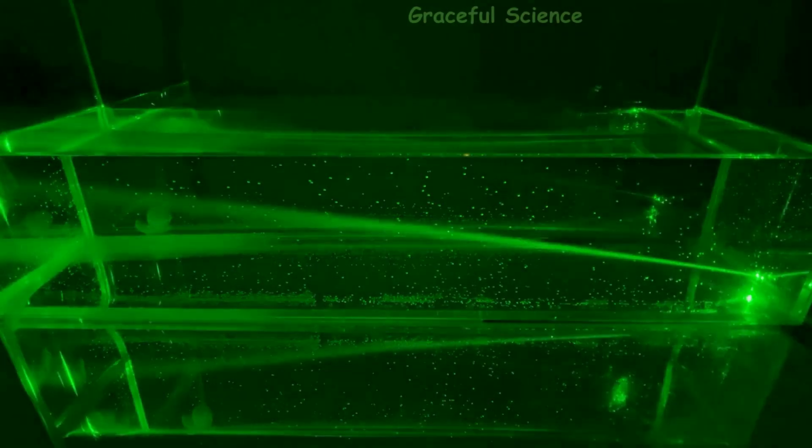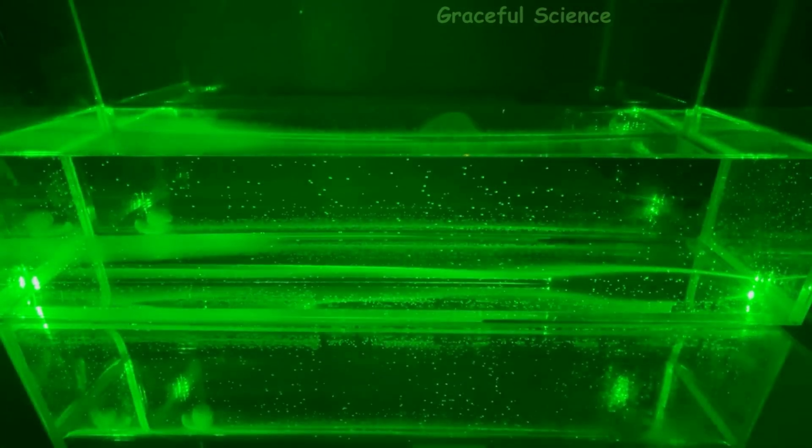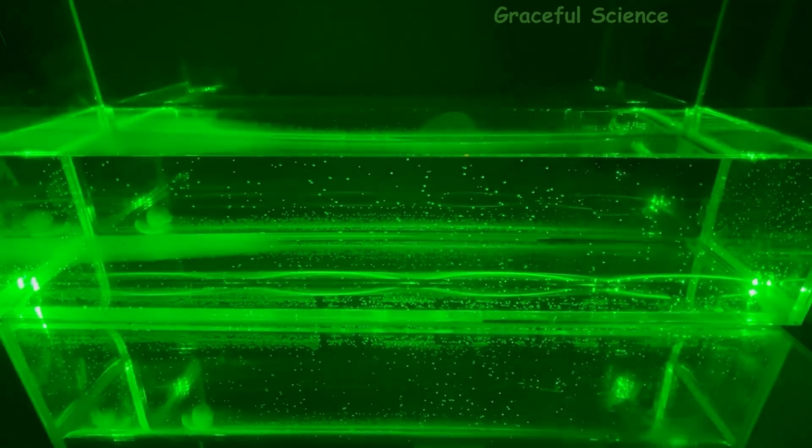Now I tilt the beam upward. As I gradually reduce the angle, the beam forms arcs again, bending smoothly through the gradient.